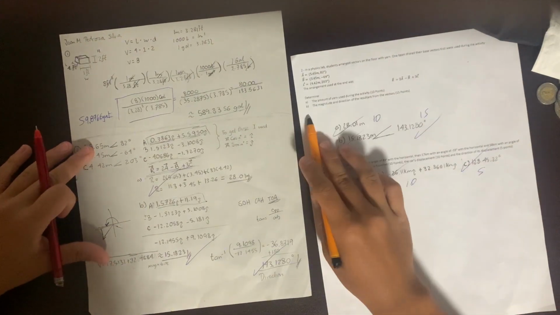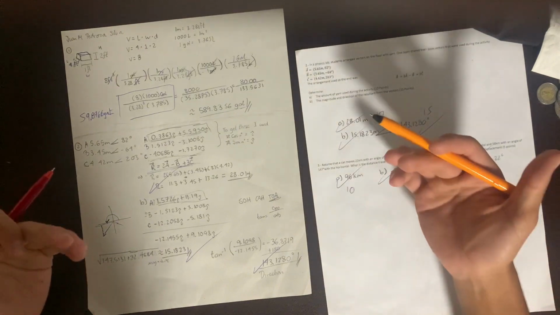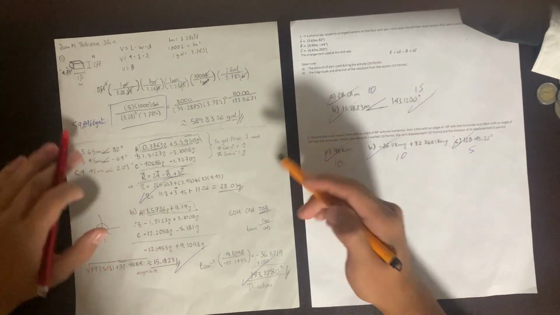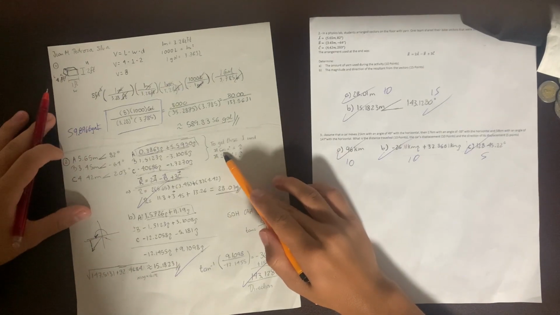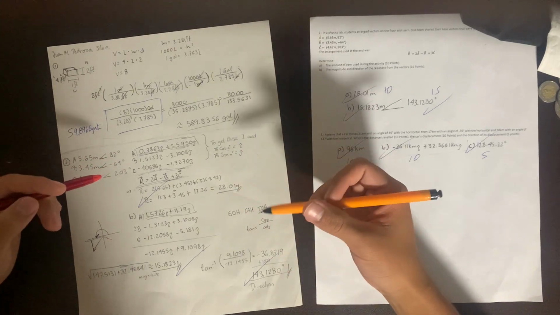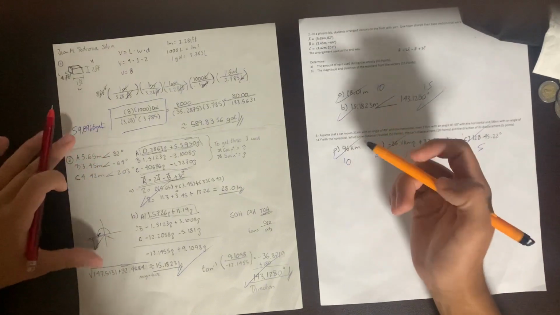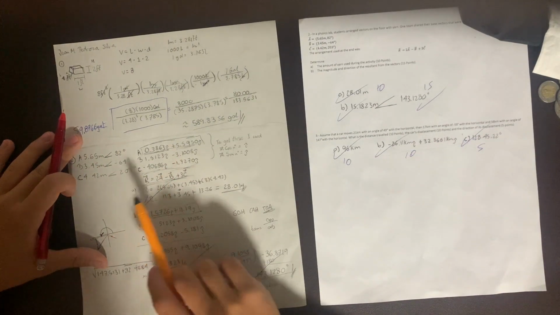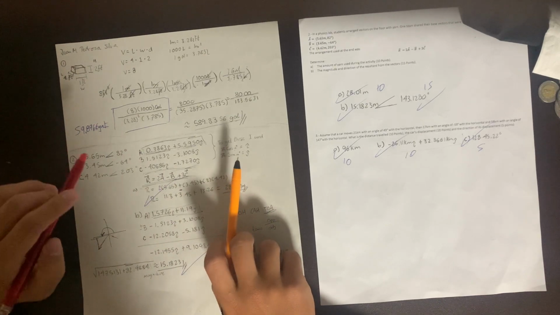Now, to get point B, we'll need to get that displacement. To get a displacement, we need I and J. For I, we need to multiply the magnitude times cosine of the angle. Sorry. So we get I, that is this one, and to get J we need to multiply the magnitude times sine of the angle.